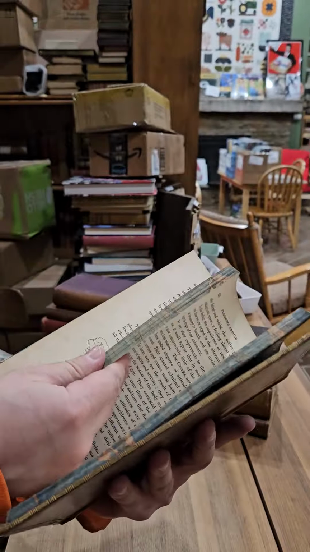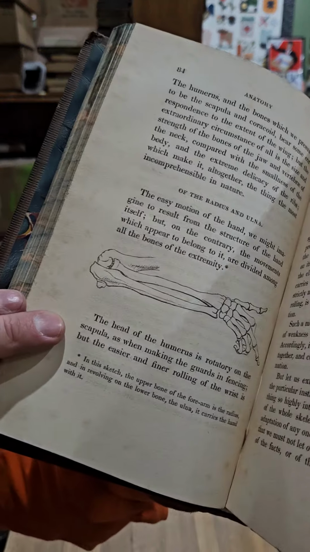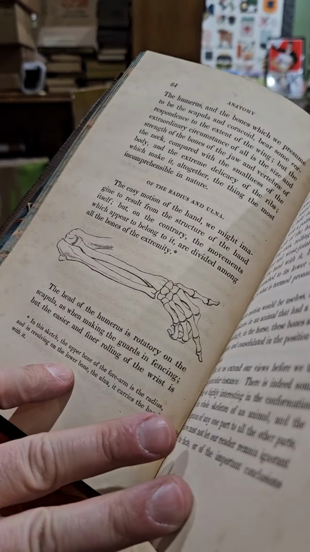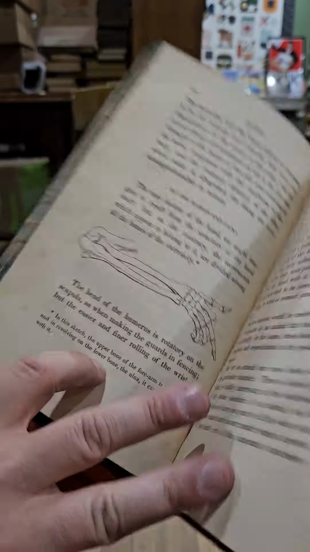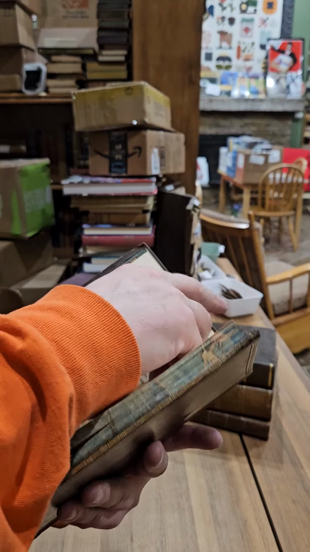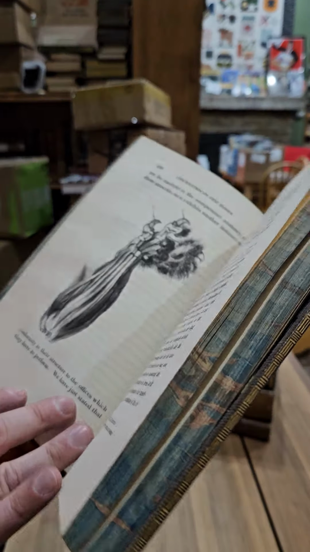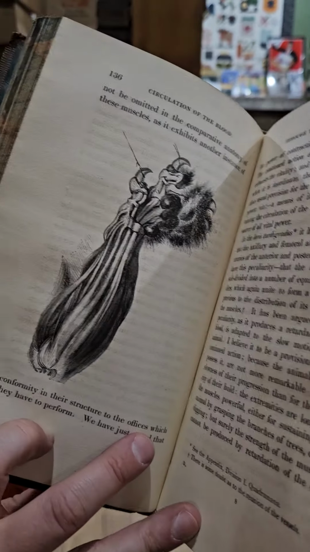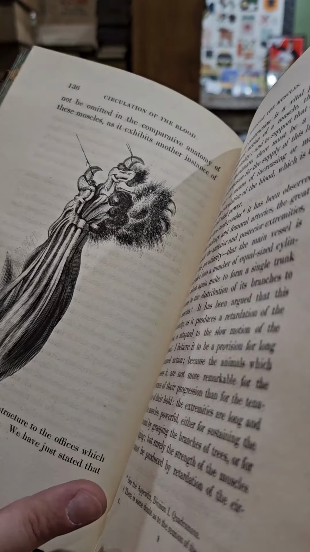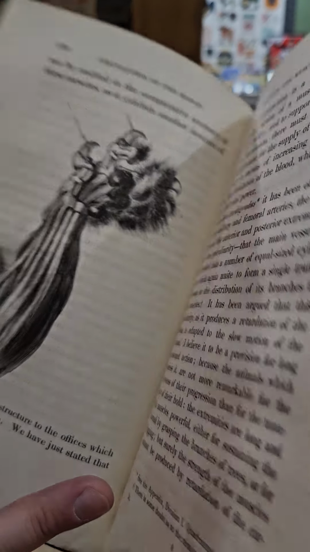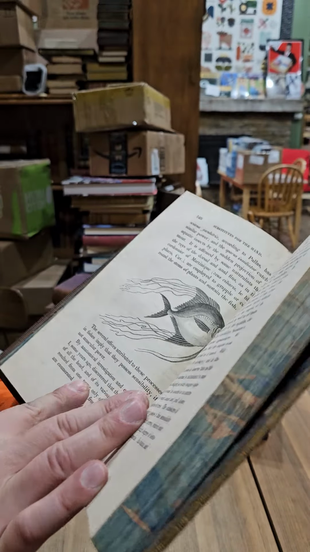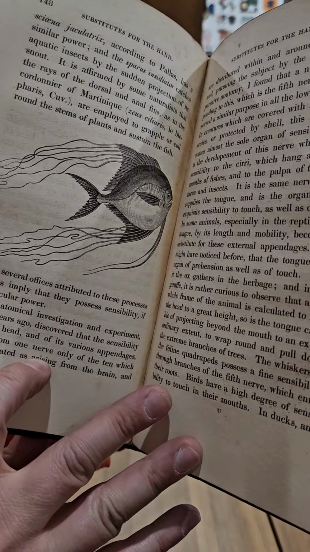Very interesting. Looks like a human arm there. Not sure what kind of animal that is. Some kind of cat, maybe? Or is it a bear? I think it's some sort of cat. A fish? What is a fish doing in this book?